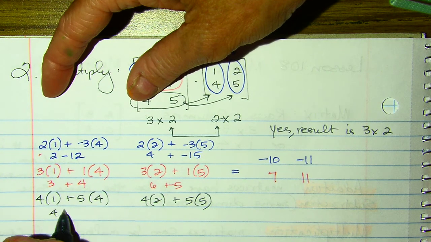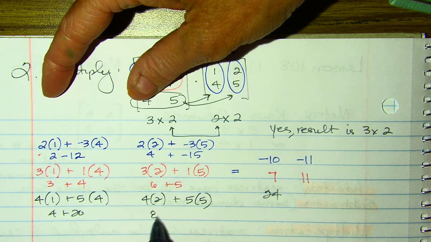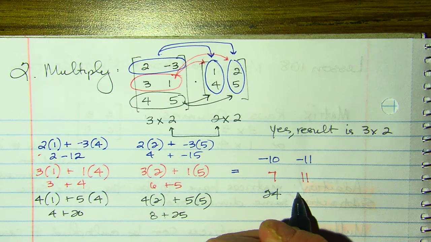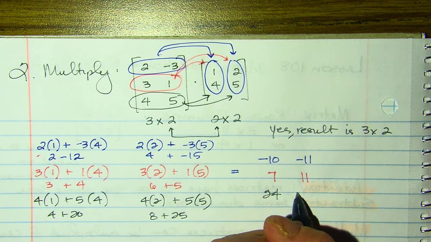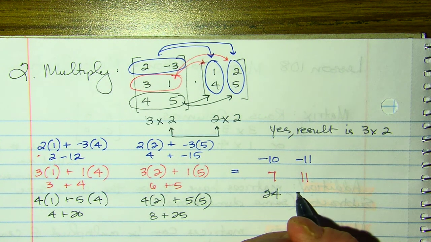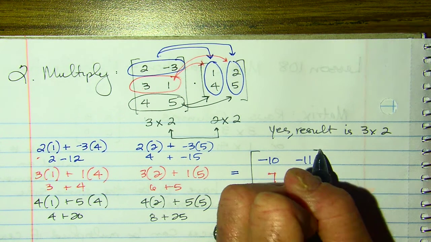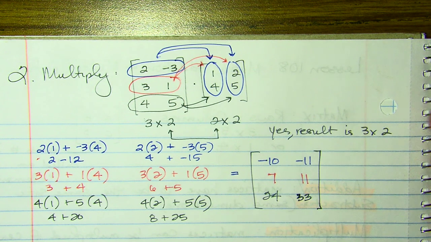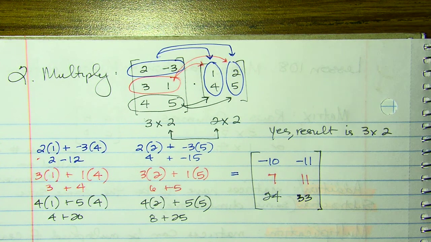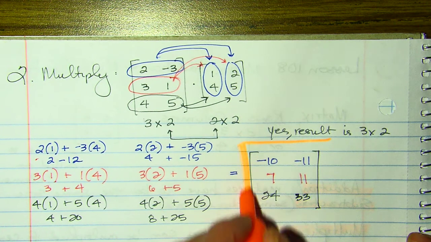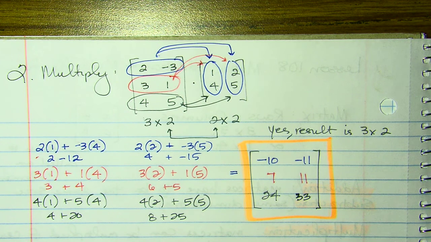This is 4 plus 20, so 24, and 8 plus 25, that's 33. And so this is the result, this would be the answer. And notice my result is 3 rows and 2 columns, a 3 by 2.